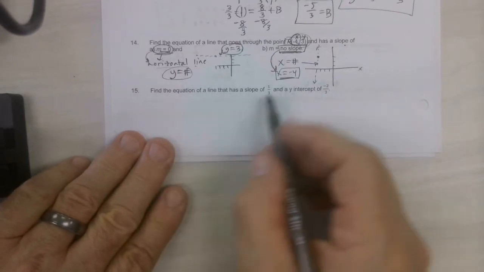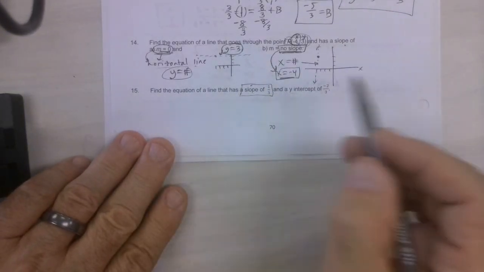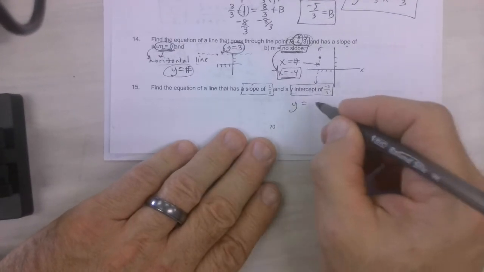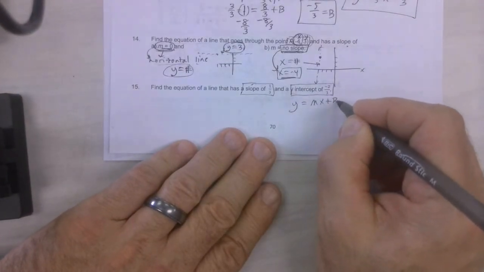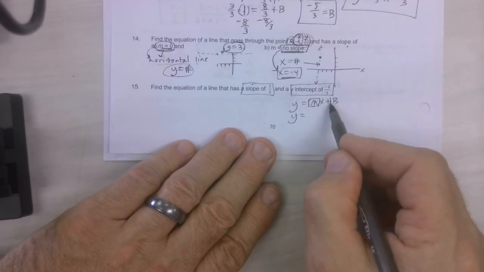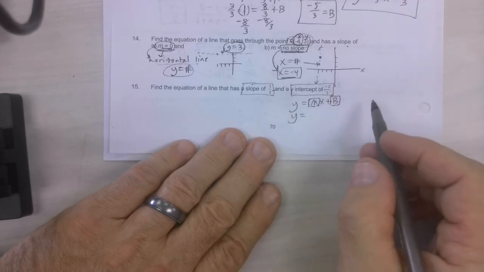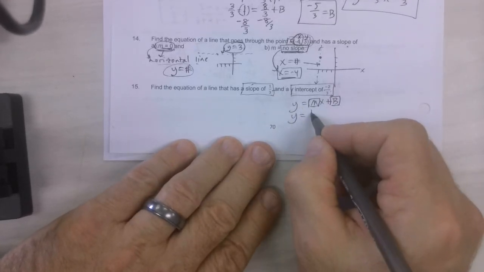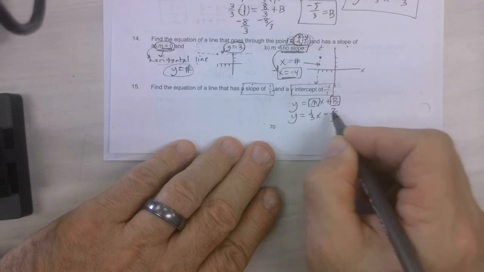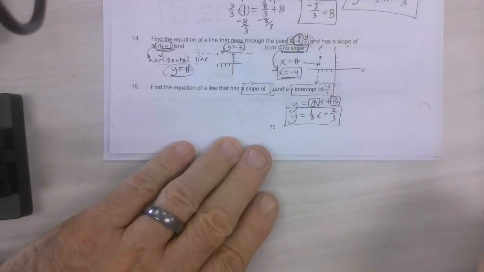Find the equation of a line that has slope 1/3, okay, and a y-intercept of -2/3. My goodness. This is the spoon feeder special. The two things we need to find are slope and y-intercept, and they gave us both of them. So our slope is 1/3, our y-intercept is -2/3, and yep, sometimes they can be that easy.